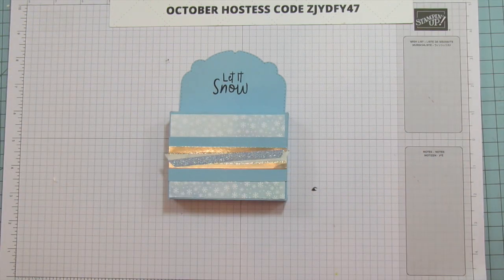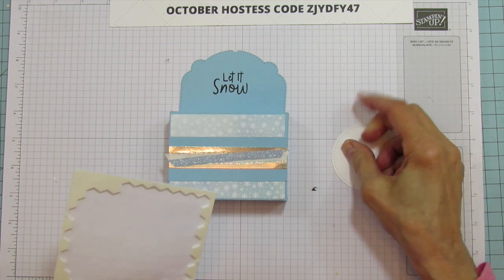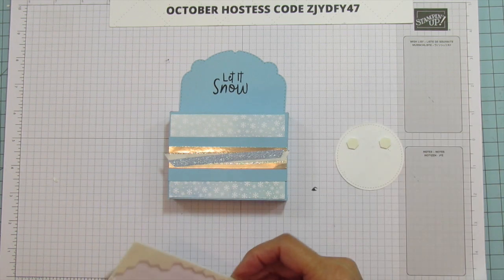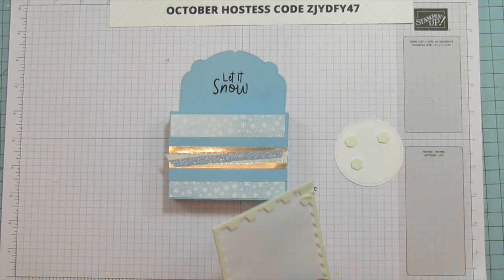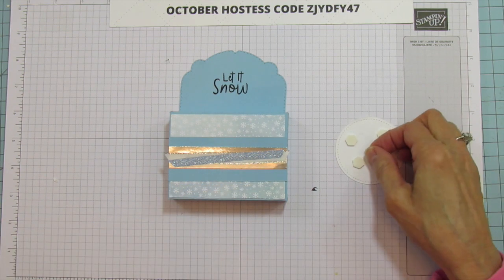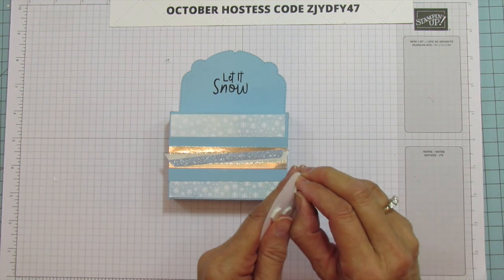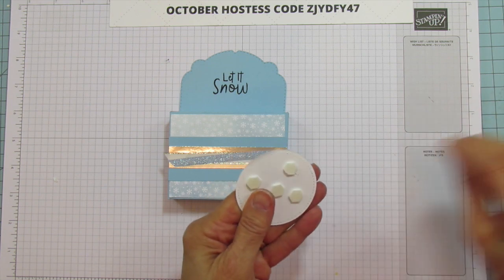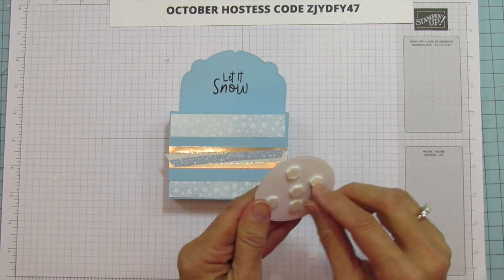And then we're going to go ahead and use some dimensionals for our snowman. So we are going to put the dimensionals on the back. I'm not going to skimp on the dimensionals because I want that to stand up and stay puffy up there.